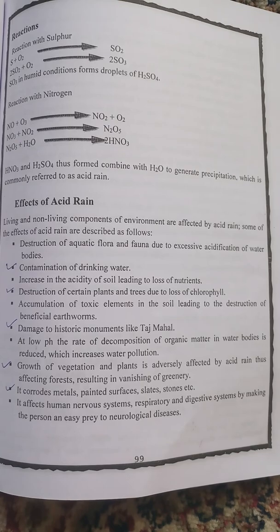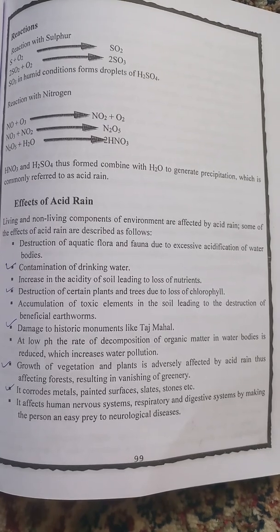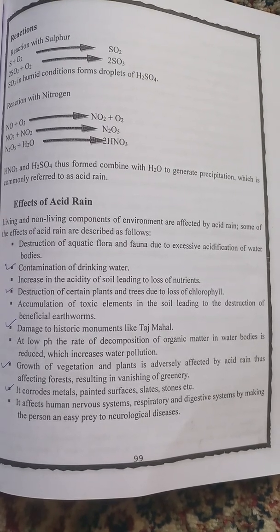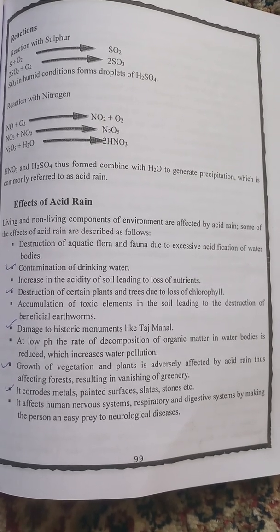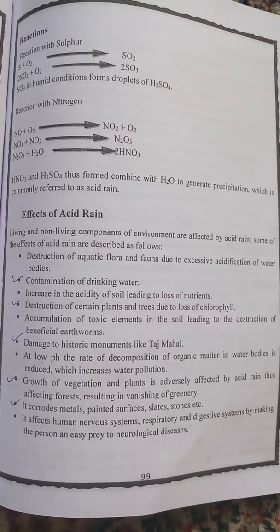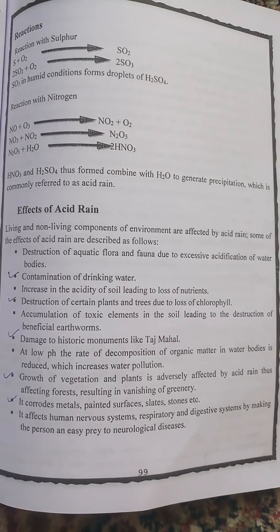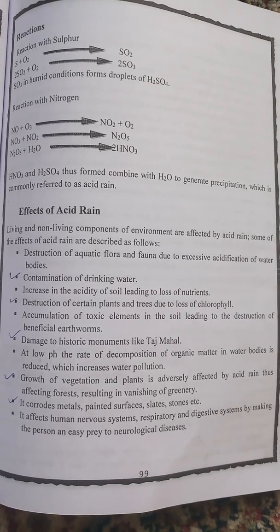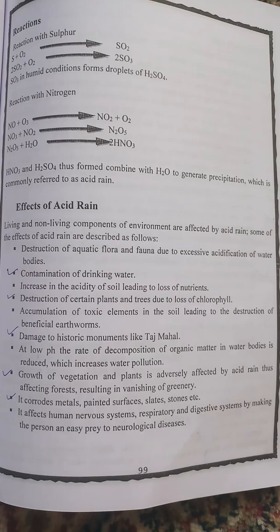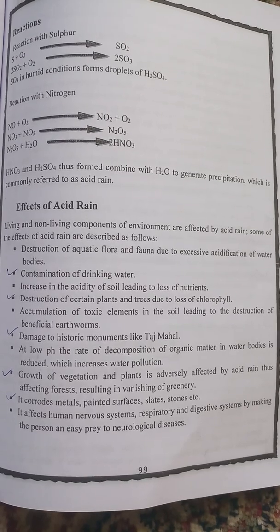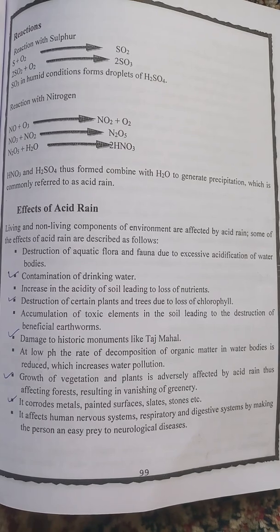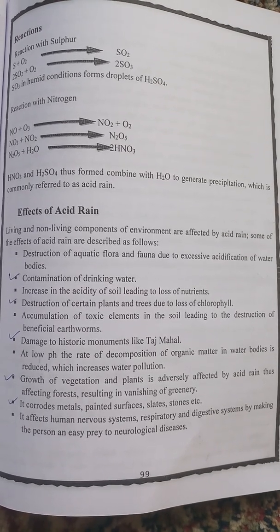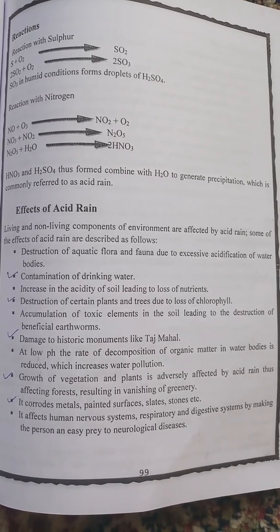Number two is it contaminates the drinking water. The drinking water facilities get contaminated. And destruction of certain plants and trees due to loss of chlorophyll. This acid rain causes the loss of chlorophyll that leads to the destruction of plants and trees.